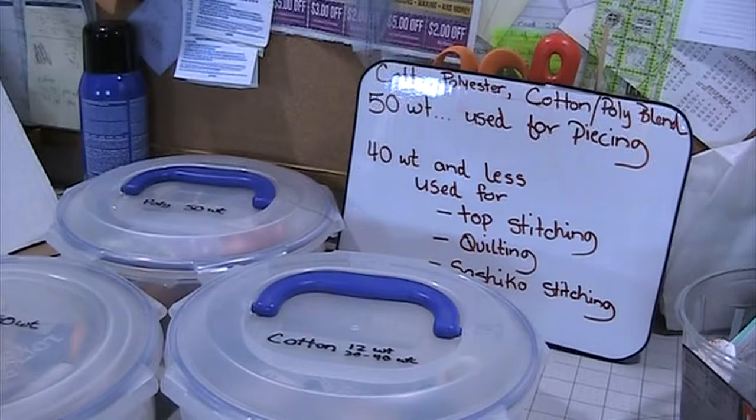So when I started quilting, I had a learning curve because I had to learn what my thread weight was, or the thickness of my thread, and I had to know the different kinds of thread. There are many kinds of blends of thread. I prefer 100% cotton, 100% polyester, or a 50-50 cotton and polyester blend.